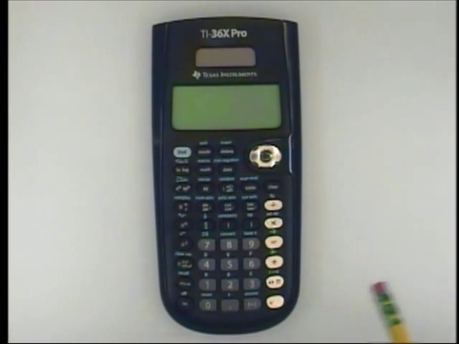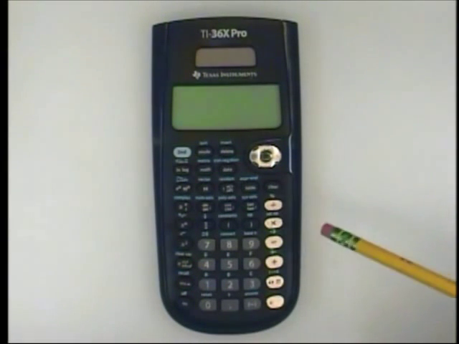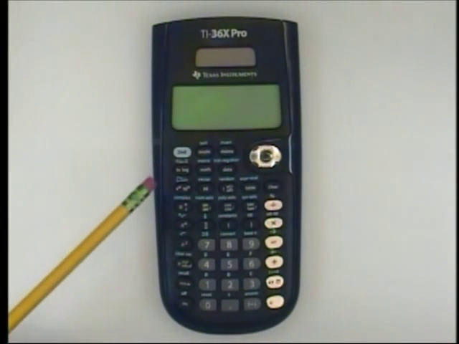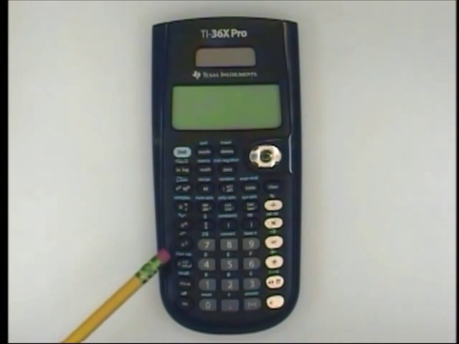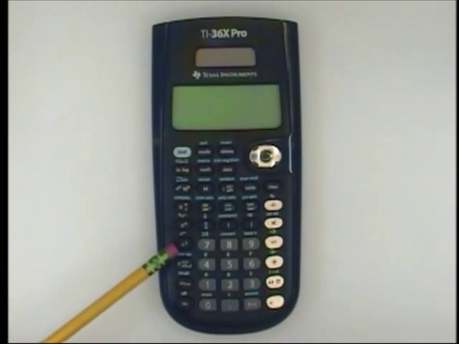The buttons that I will be using include the numeric keypad right here. I will be using the Enter key as the equals key. I will be introducing the approximation key, which is right above the Enter key. I will be using the blue second key in the upper left-hand corner. Along with that, I'll be using the x squared, the exponent key, because above that you're going to see a blue square root symbol. We'll be accessing that using the x squared key.